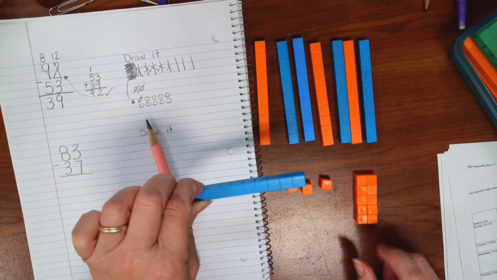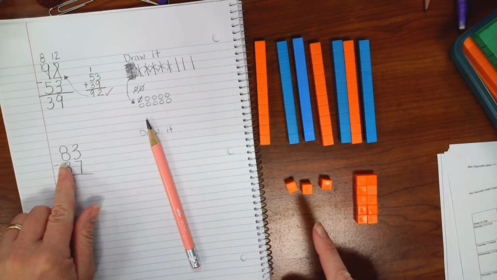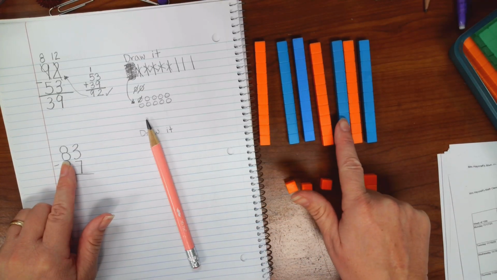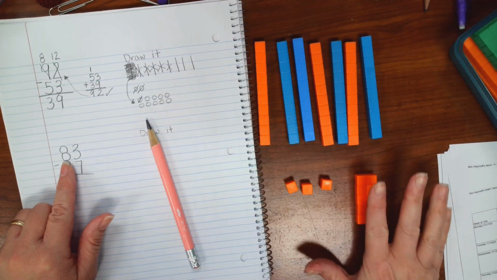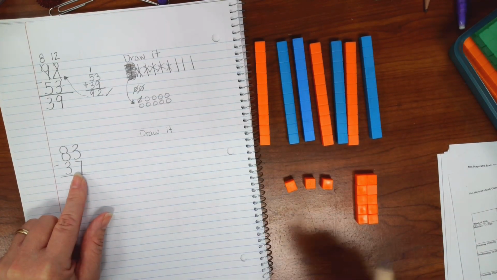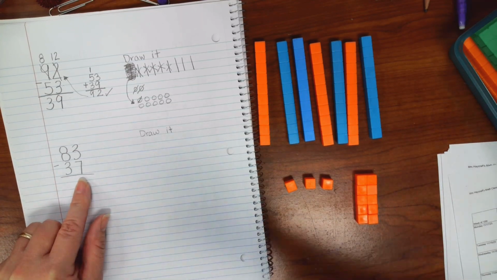Don't forget that when I cash this in, I've got to put this back up. Let's count and make sure we still have 83. 10, 20, 30, 40, 50, 60, 70, 80, 81, 82, 83. Alright, now can I take 7 away? But first, let's look over here.